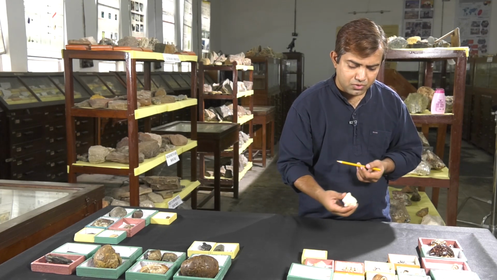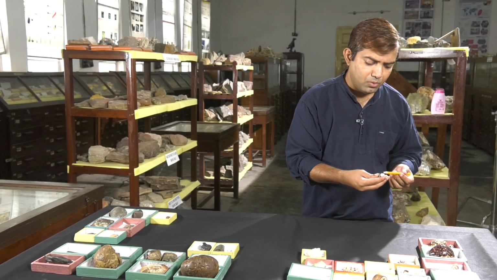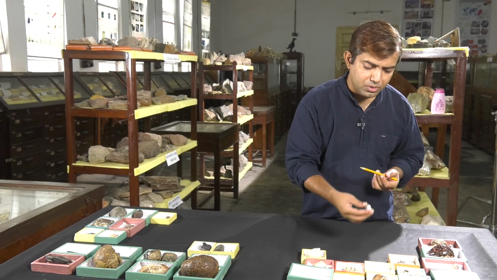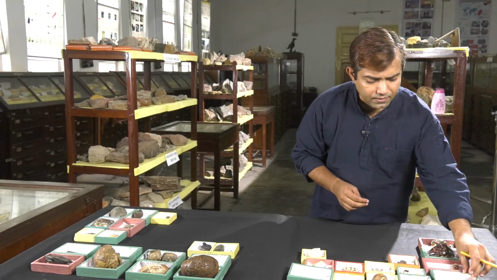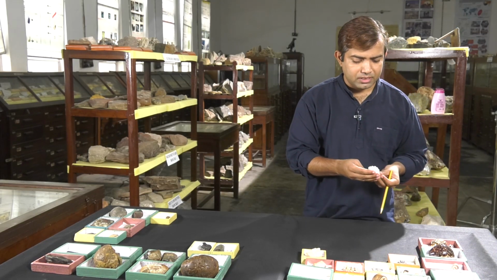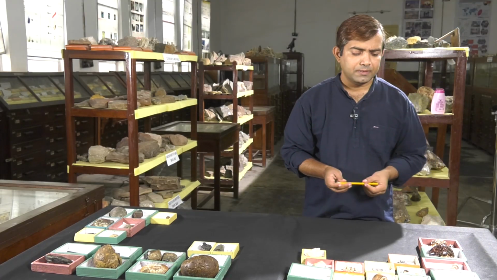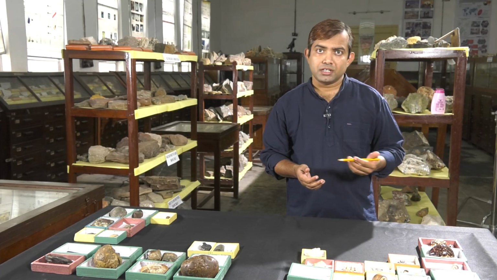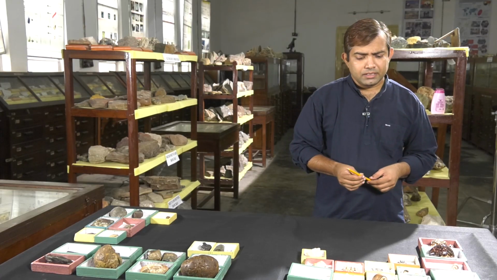Murex ranges from Eocene to recent. Similarly, Oliva also ranges from Eocene to recent. Fusinus is Cretaceous to recent. You can have different gastropods ranging in age from different ages to different ages.